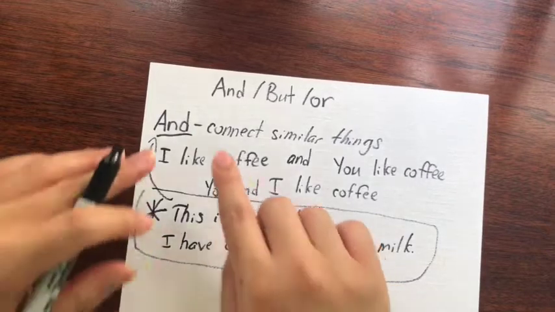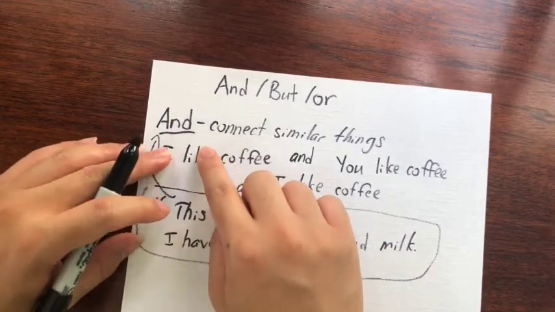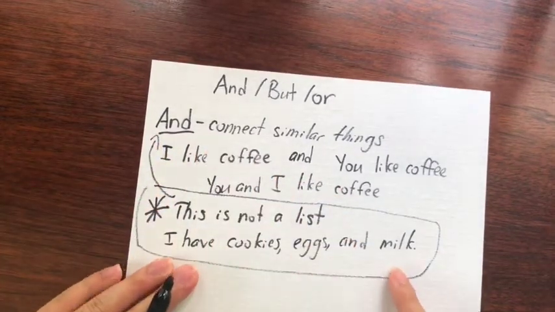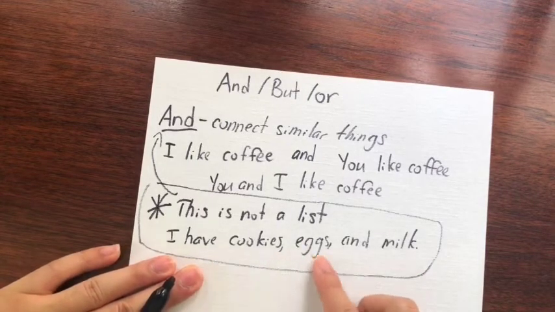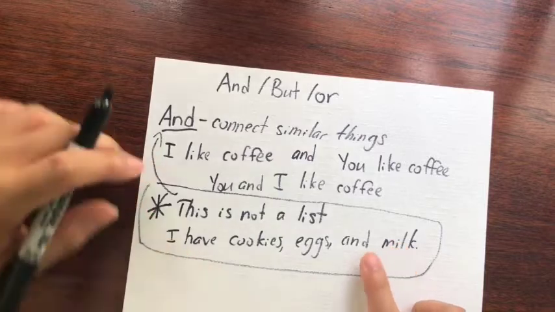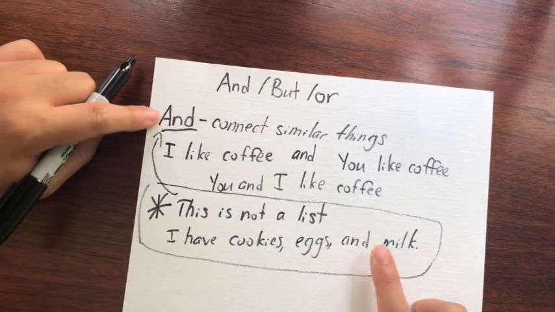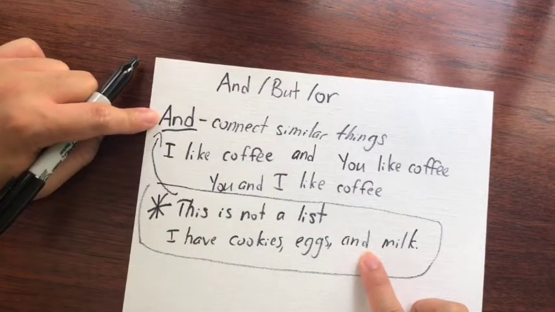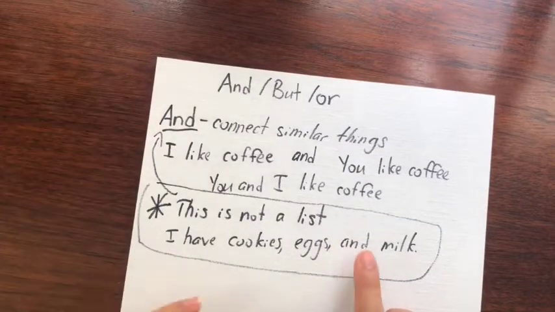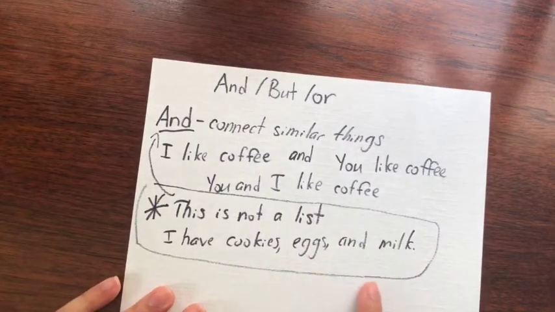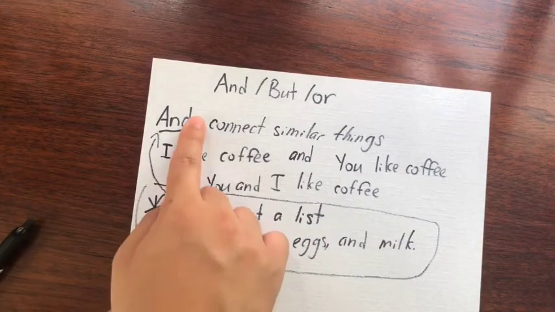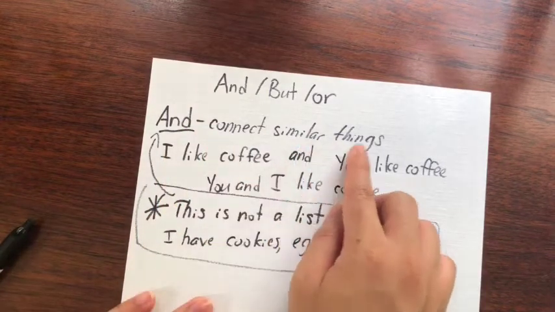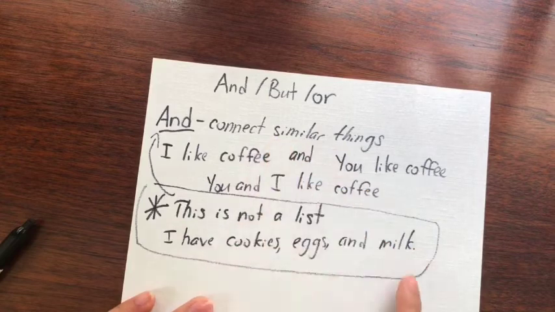This is not a list. What is a list? A list is when you have many things and you want to put them together. I have cookies, eggs, and milk. This "and" and this "and" are different. So you use this "and" in a list. Right now, we are not learning about lists. We are learning about connecting similar things, not a list, okay?